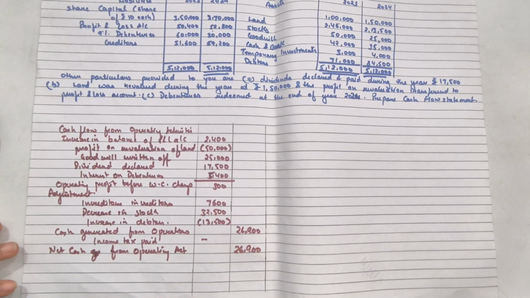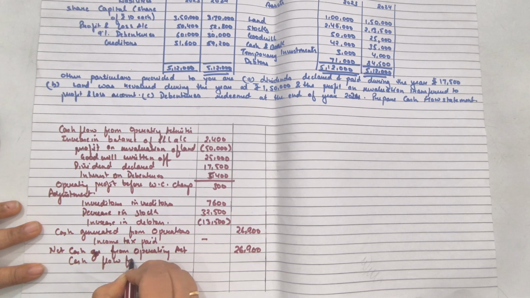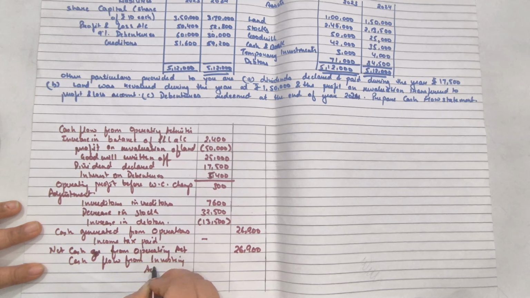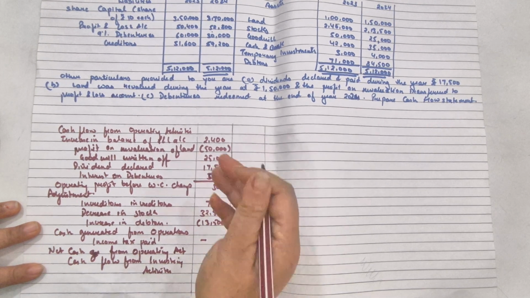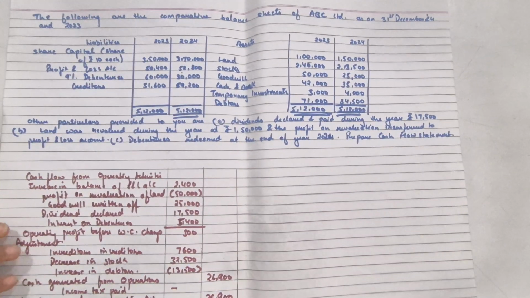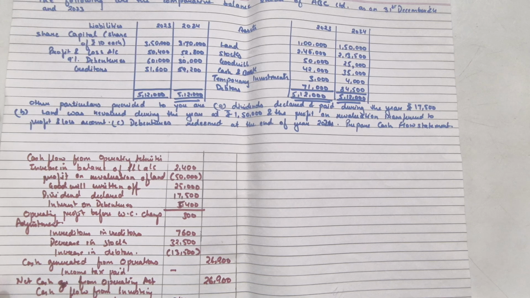Fine. Are there any changes in investing activities? No. So cash flow from investing activities would be nil, because nothing has been mentioned that we have purchased land or furniture, nothing is there, student.